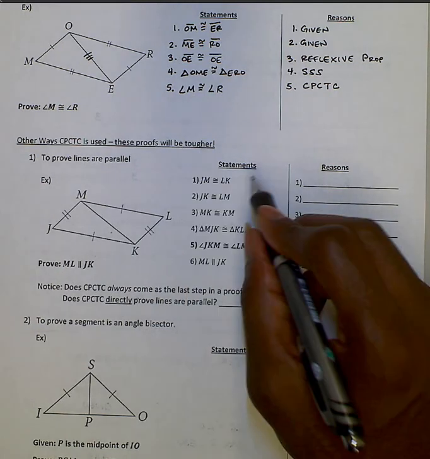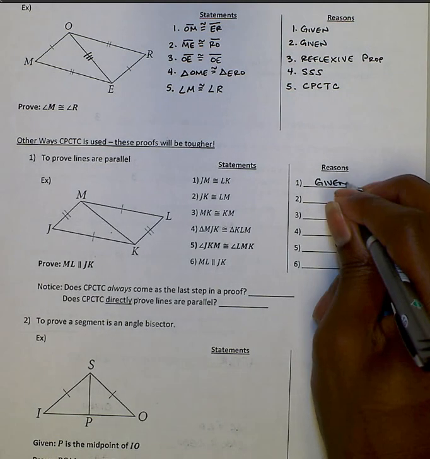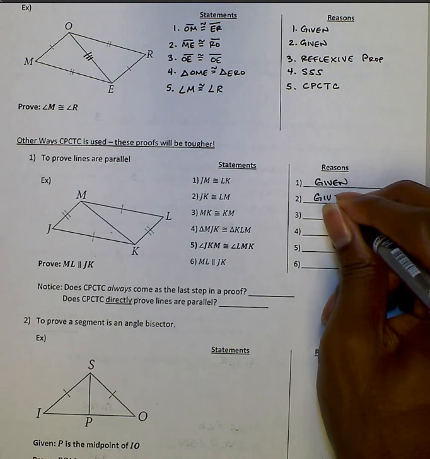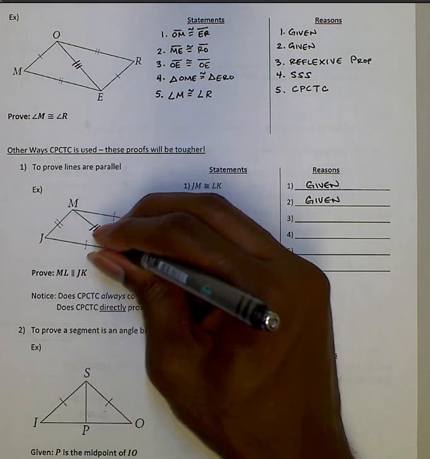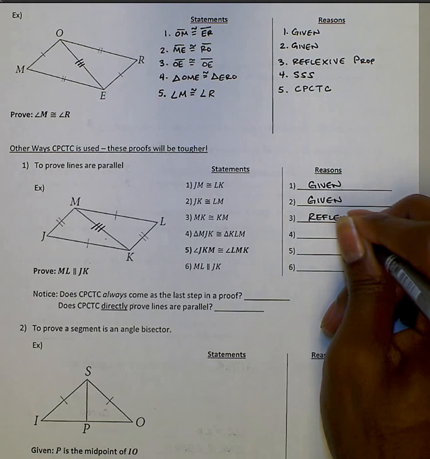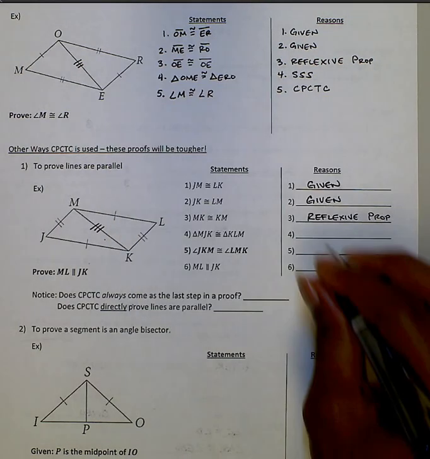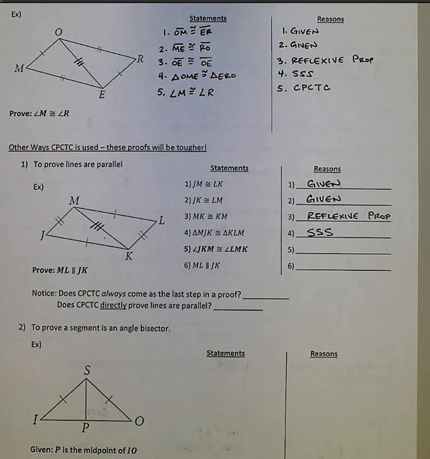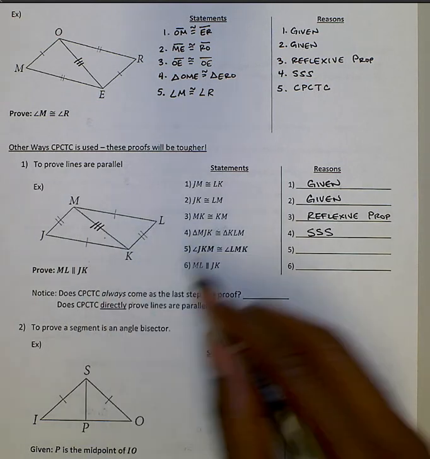Okay, and so let's go through it. They told us JM is congruent to LK, that was given. They told us that JK was congruent to LM, that's given. They told us that MK is congruent to KM. Well, that wasn't given, but we can see that that's because of the reflexive property. Okay, so very similar to this first proof here. Okay, and then triangle MJK is congruent to triangle KLM because of side, side, side. And then so we can say that JKM is congruent to LMK because of CPCTC.